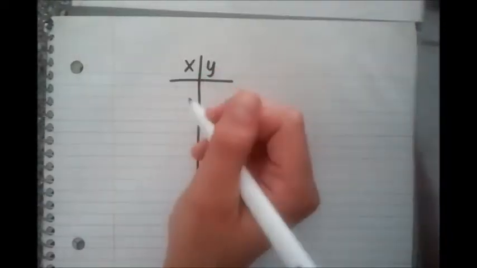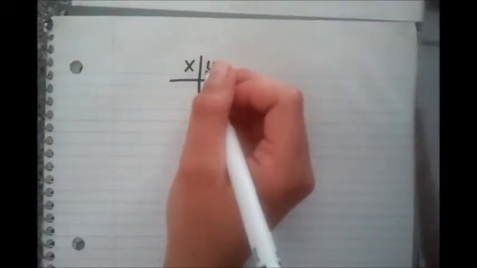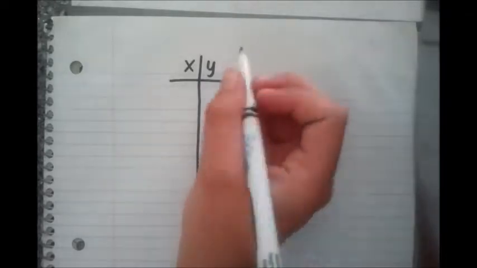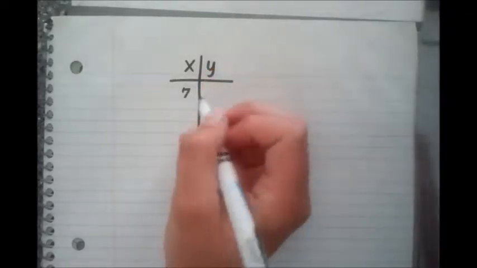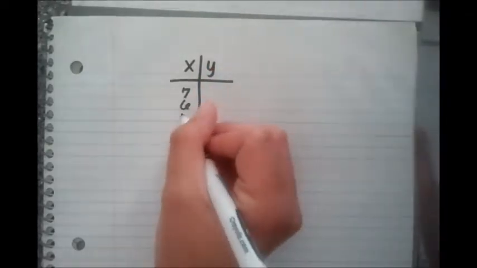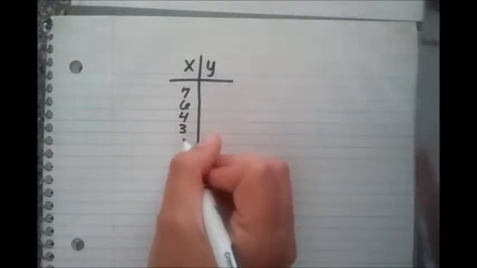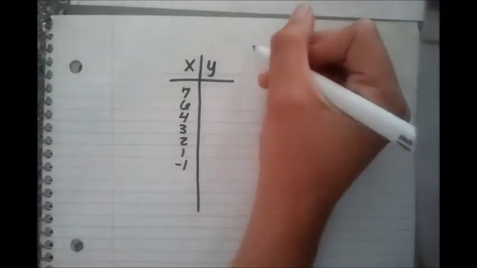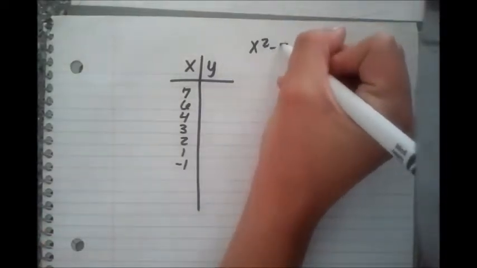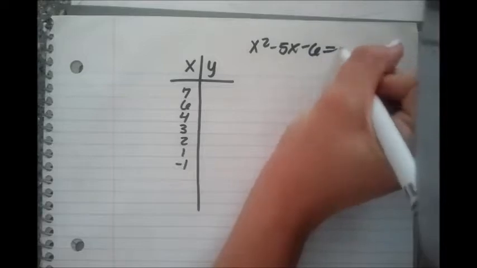I picked, not really random, but logical x coordinates: 7, 6, 4, 3, 2, 1, and negative 1. I'm going to plug these back into the original problem, x squared minus 5x minus 6 equals 0.